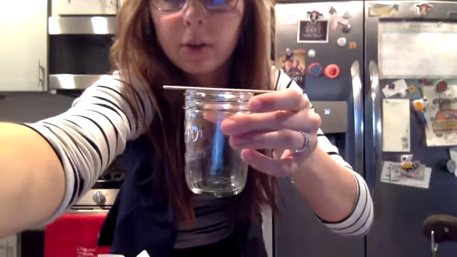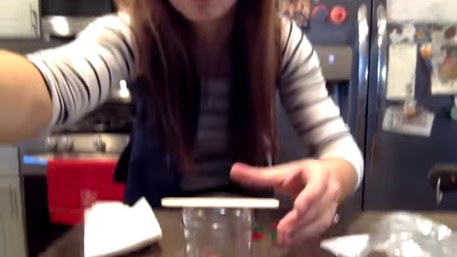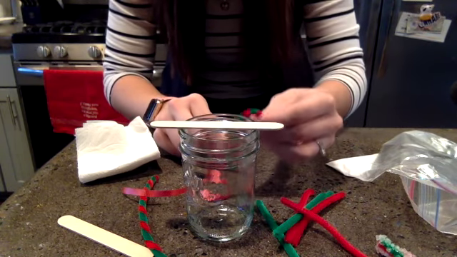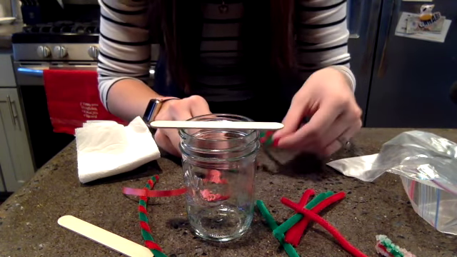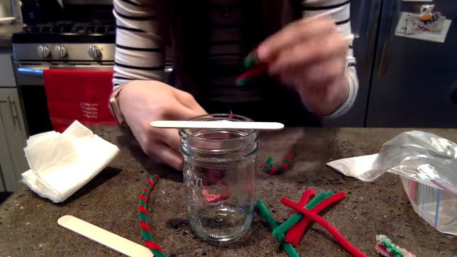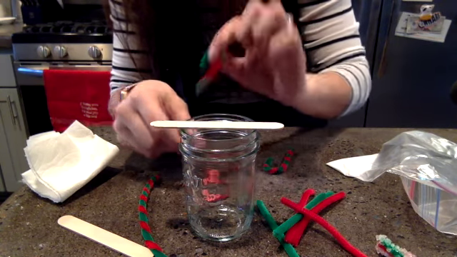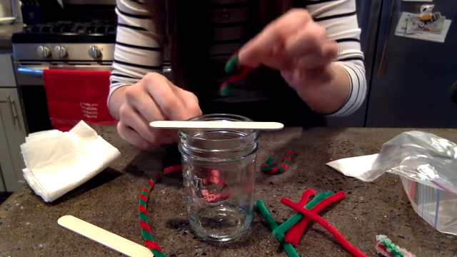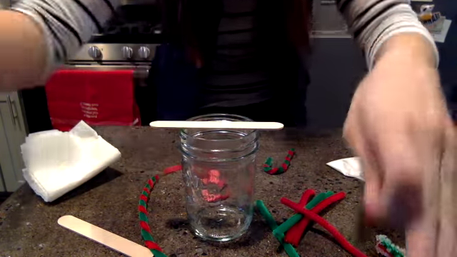The next thing you're going to do is with your popsicle stick, let me adjust the camera a little bit. With the popsicle stick, you're going to set it over the top of the cup like that, over the top of the mason jar. This is what suspends your pipe cleaners in the liquid. The biggest thing is that when you put your candy cane into the jar, you don't want it to touch the sides, the bottom, or anything. It needs to just be hanging there freely, okay?